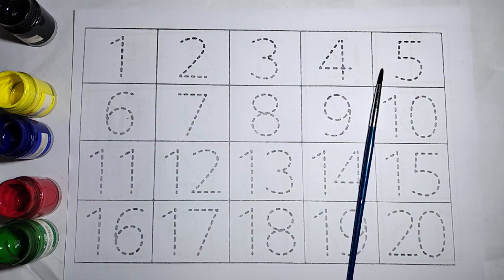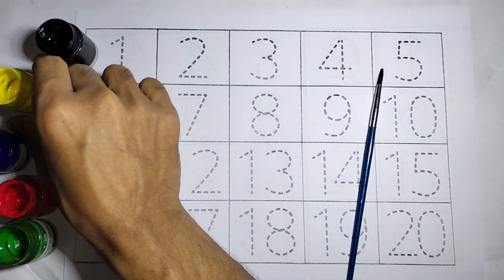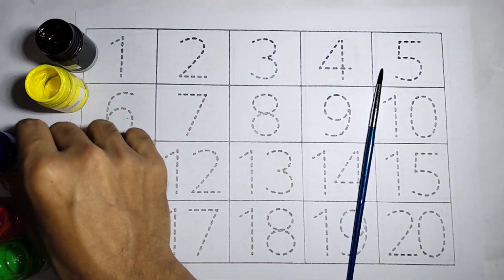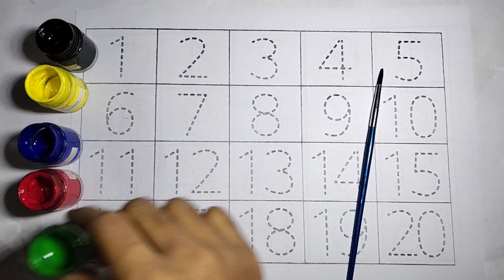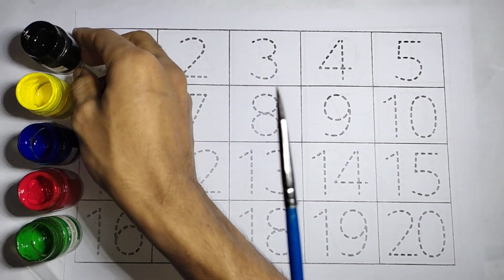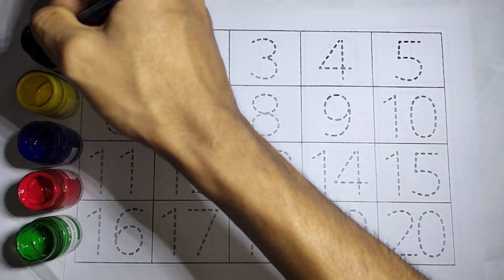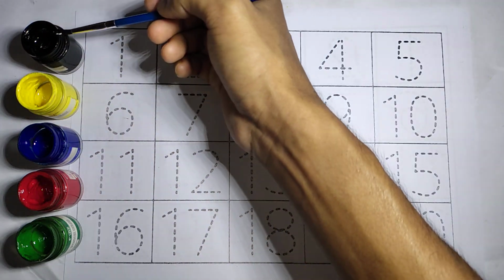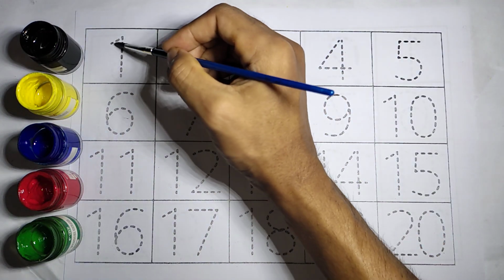Today we draw numbers 1 to 20. First we use the color of black, yellow color. The next one is blue color, red color, and the last one is green color. Kids, first we draw the number of 1 and now we use the color of black. Now we use the color of black and draw 1.